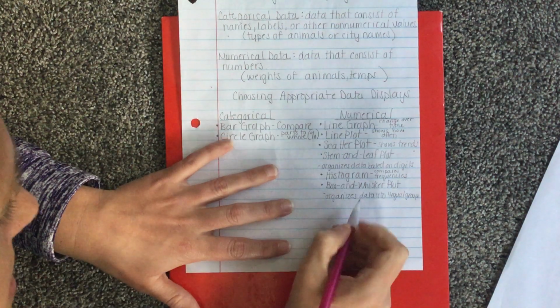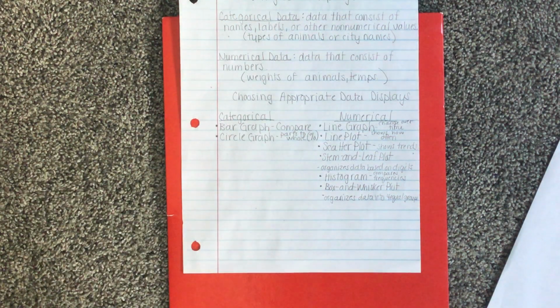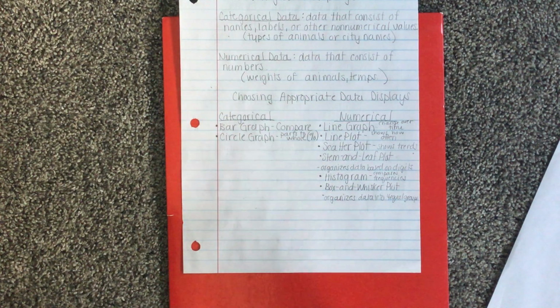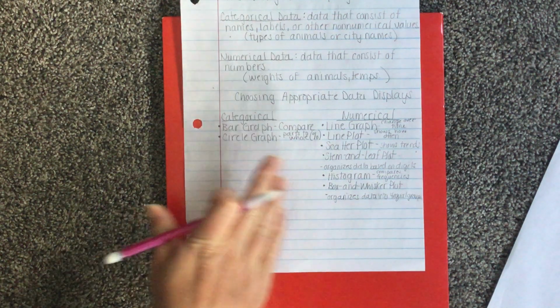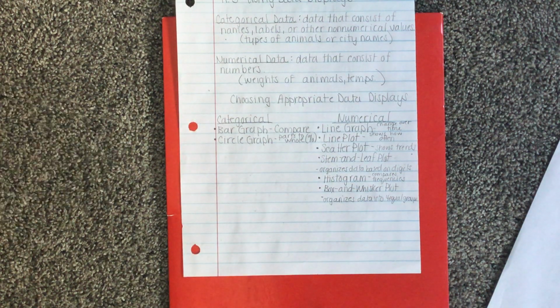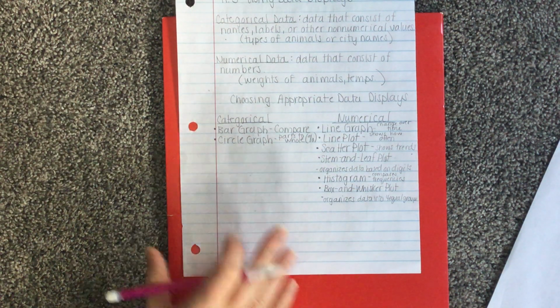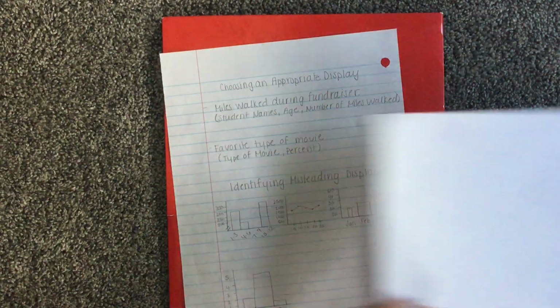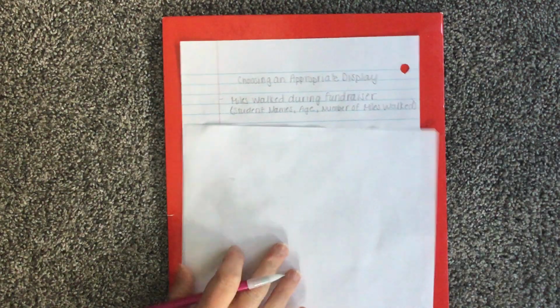And you're really thinking about ranges and medians with this one. Okay, so they're going to give you data, and you have to decide if it's categorical or numerical and say which graph best describes it. Sometimes there's more than one answer.